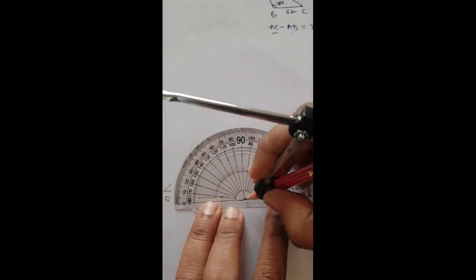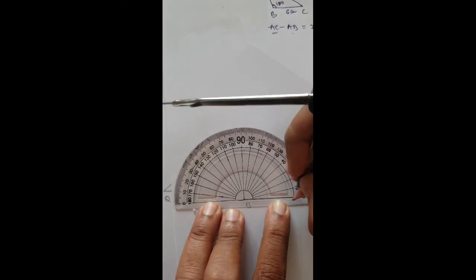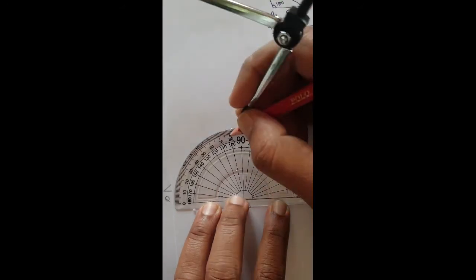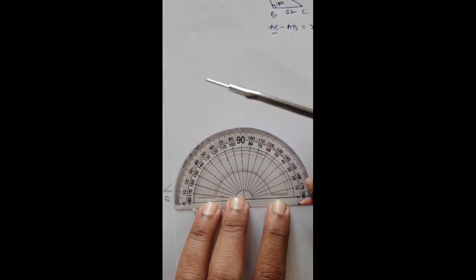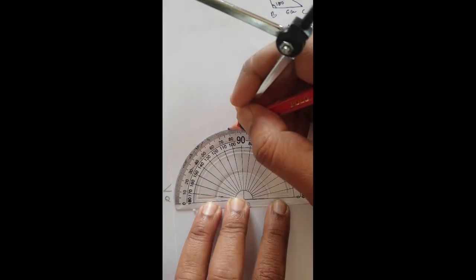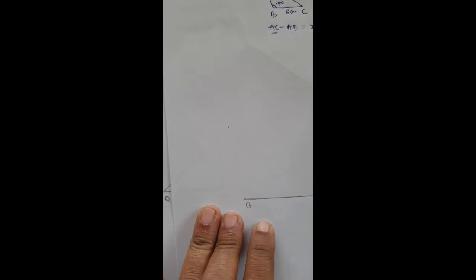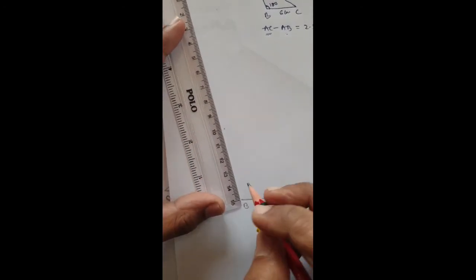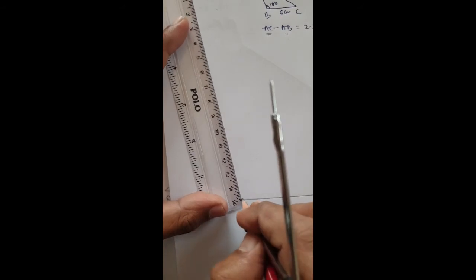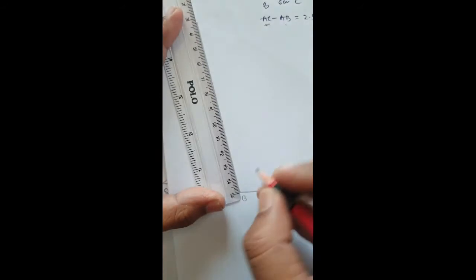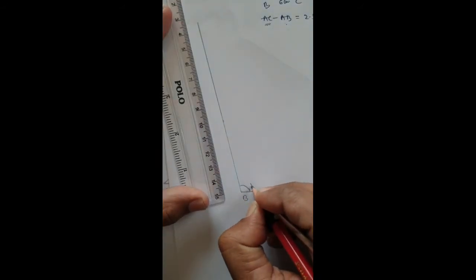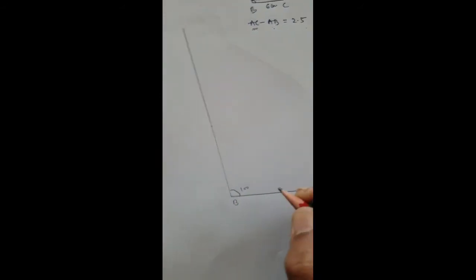Match the center line with the baseline with the BC there, and now 0 matches on this side. We need to mark it at 100, so 100 is somewhere here. Start counting from the side on which the 0 is matched. The 0 is matched on this side, so 0, 10, 20, 30, 40, 50, 60, 70, 80, 90, 100. So at 100 you mark there and draw the ray.